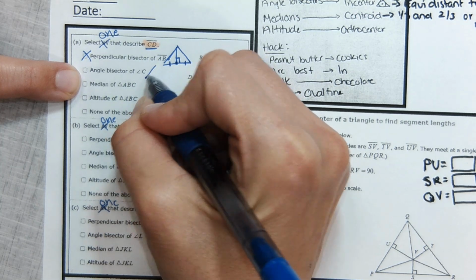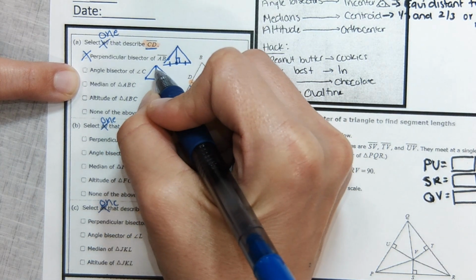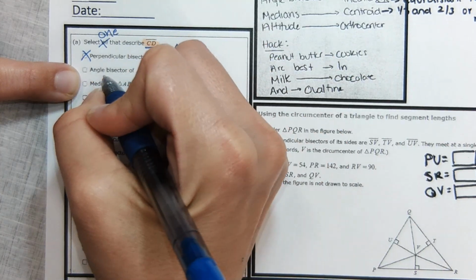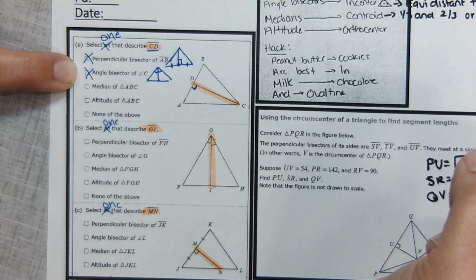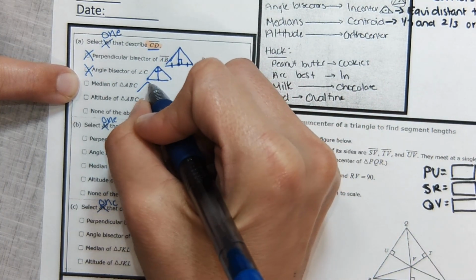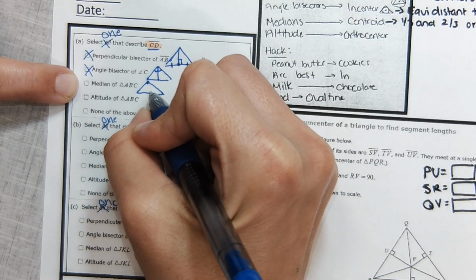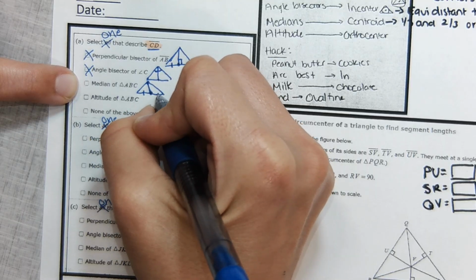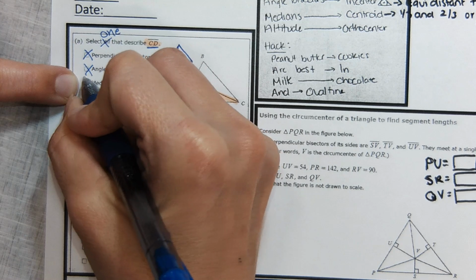Then angle bisector, it bisects the angle. So you'll see a line like this, and then you'll see these little arcs here showing that it's the same angle on both sides of that line. That would be an angle bisector. We don't see that here, so it's not angle bisector. A median goes from the vertex to the midpoint on the other side. Sometimes it's a slanted line like this, and then it hits at the midpoint, meaning this is the same length as this. That would be median. That is not the situation we have here.